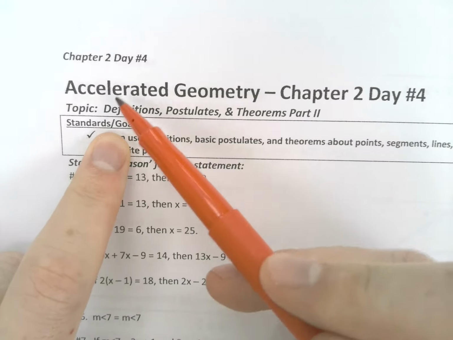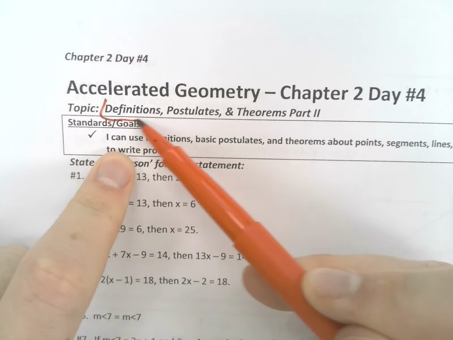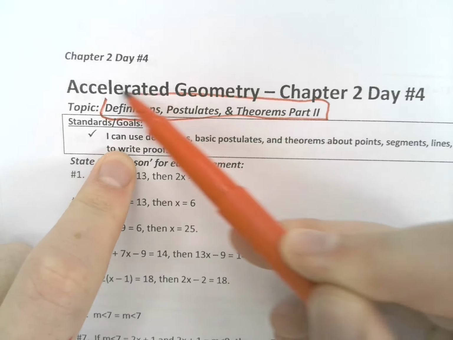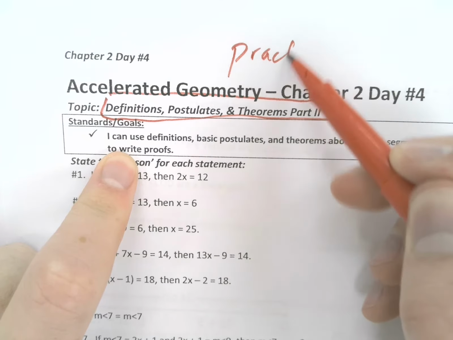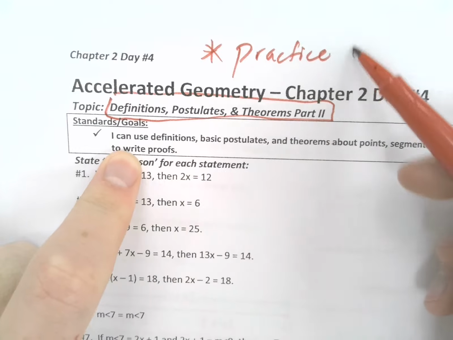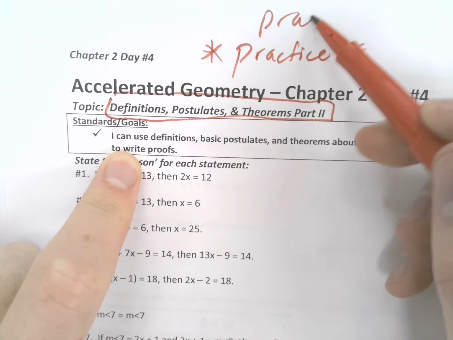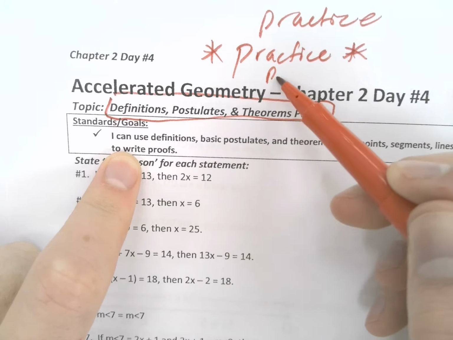We are on day 4, and day 4 is all about getting more and more of this word right here: practice, practice, practice.